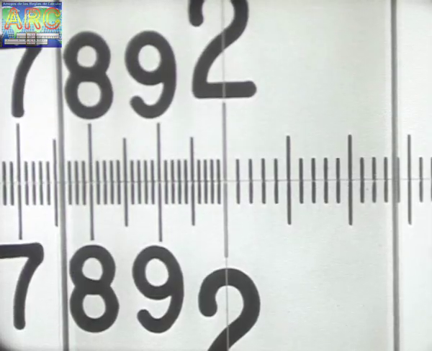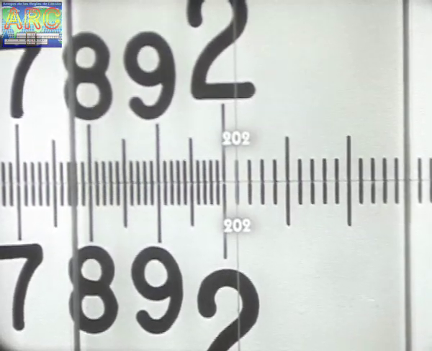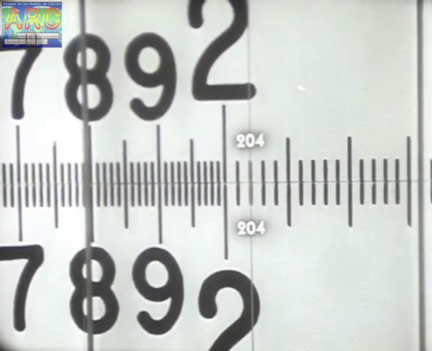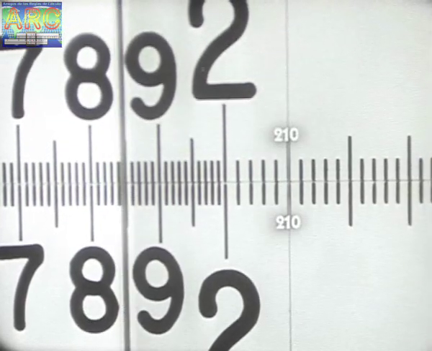Within this bracket, there is less room for the marks, so each tenth is divided into 5 parts, each part read as a 2. For example, 200, 202, 204, 206, 208, 210.